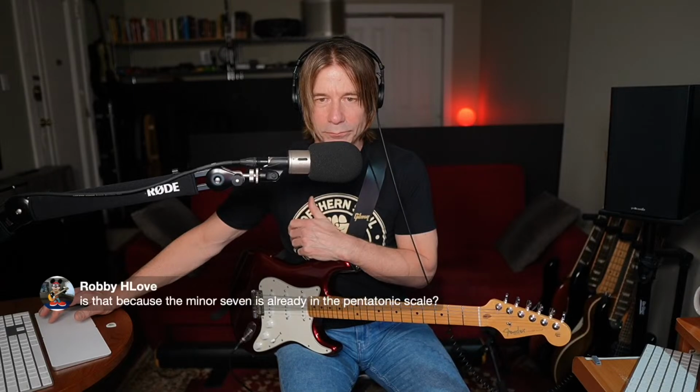All right. Is that because the minor 7 is already in the pentatonic scale? Yep. The minor 7 is already in there. It's the same thing in the dominant. That's right. Minor 7 is already in there. That's not changing. The only thing that's changing is major. Major. Dominant.